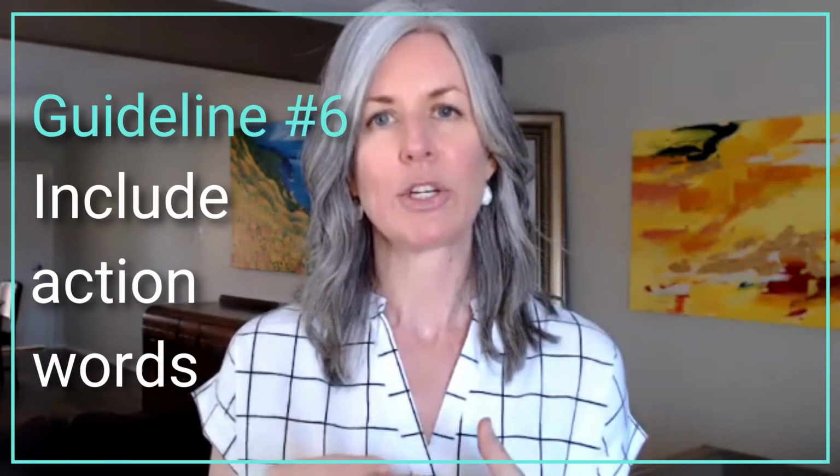So your 6th guideline is I want you to include an action word when possible. So again, with the highway affirmation as an example, I could have formulated that affirmation as I feel confident when I drive on the highway. But instead, I formulated it as I am confidently driving on the highway, because that is more action oriented. So that's why I chose to frame that and word that in that very specific way.